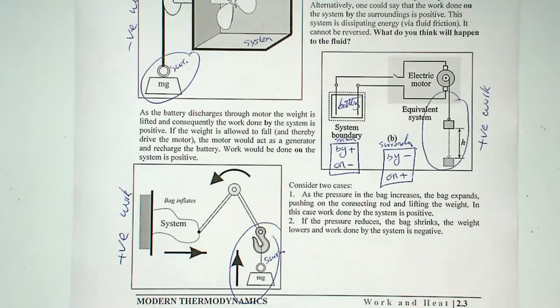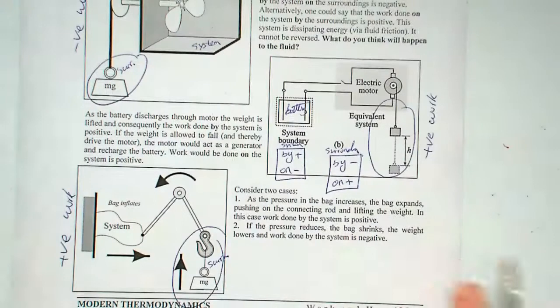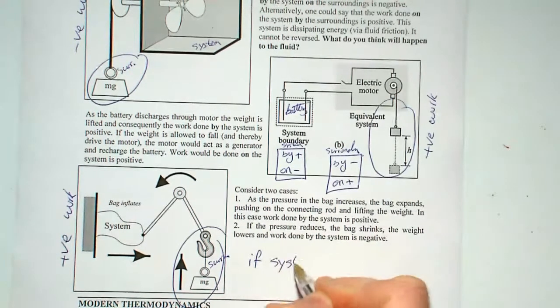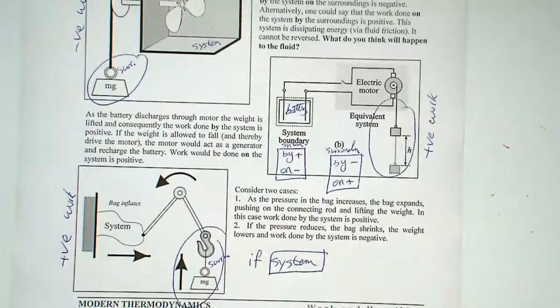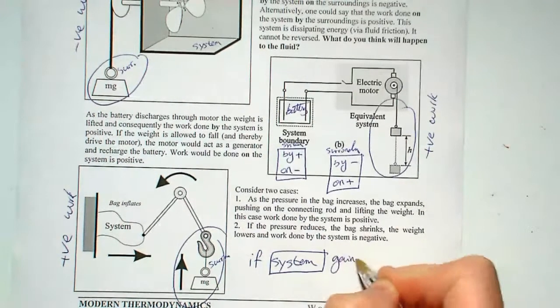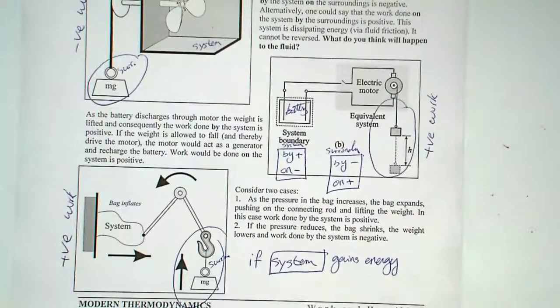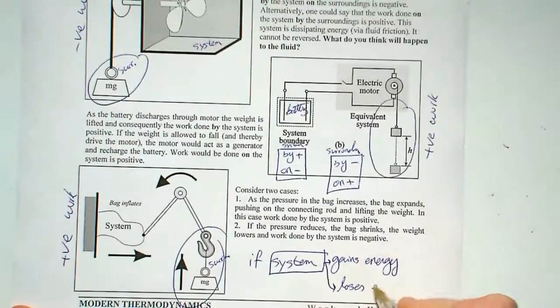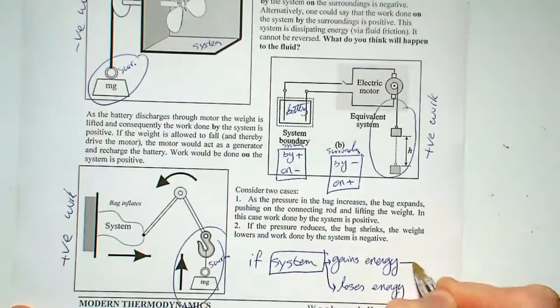Something to maybe make this a bit clearer is that this is now about gaining and losing energy. So if the system, and remember the system really is our reference, if the system gains energy, or if the system loses energy, now I want you to tell me, when the system gains energy, is that positive or is that negative work?